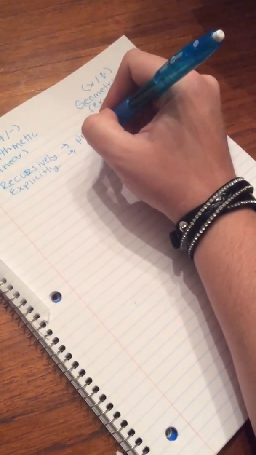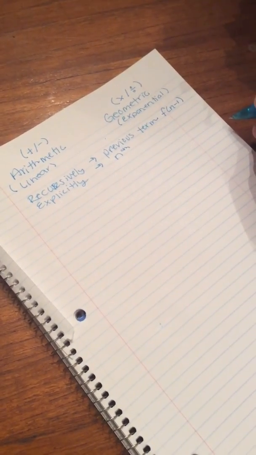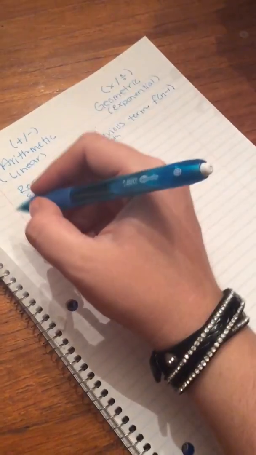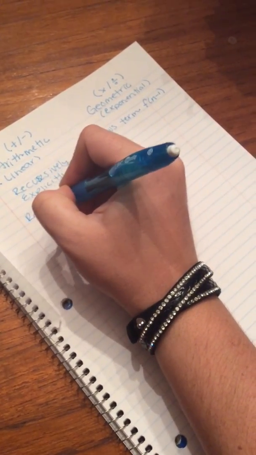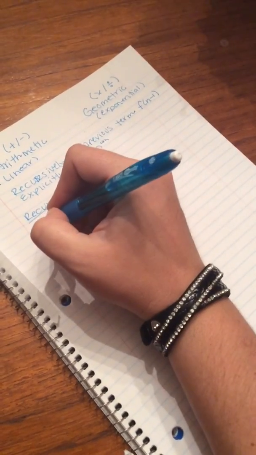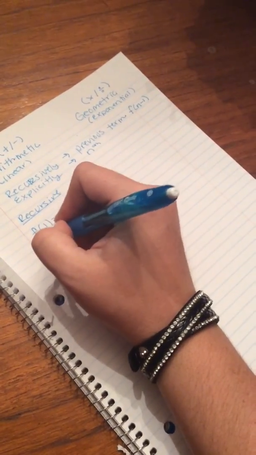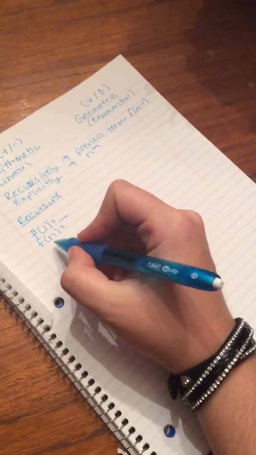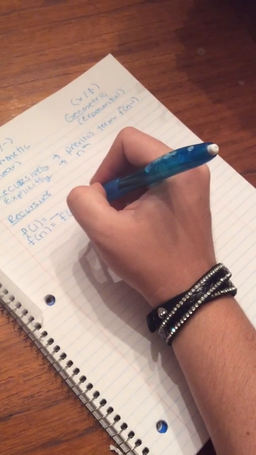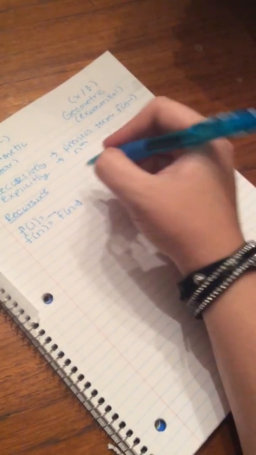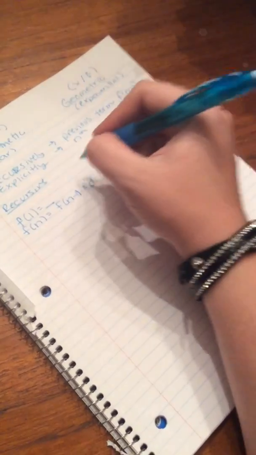Explicit only deals with the nth one, so that way you can plug in whatever term number you are trying to find. Okay, so with an arithmetic sequence, a recursive rule is going to always start off with f of 1 equals. You're going to give your first term, and then you're going to say, to get the nth term, or any term, you're going to take the previous one, which is n minus 1, and you're either going to add or subtract whatever you found the pattern to be, your difference.